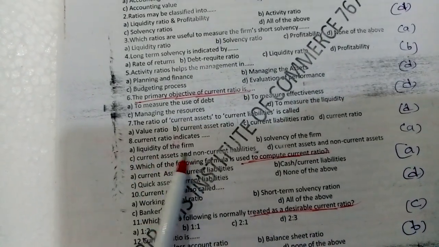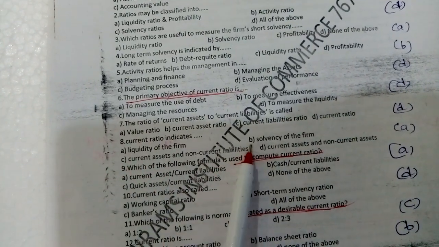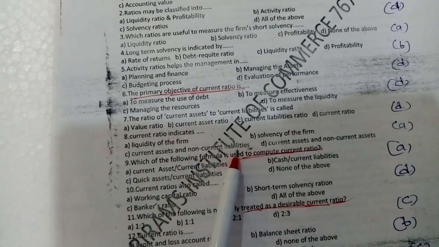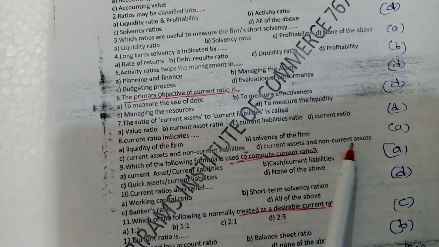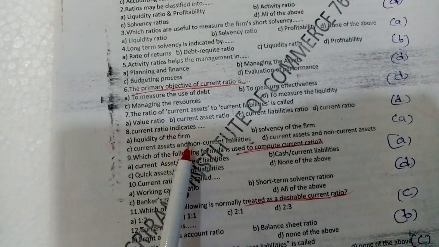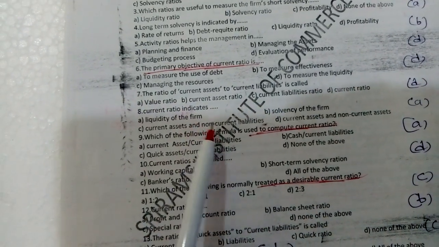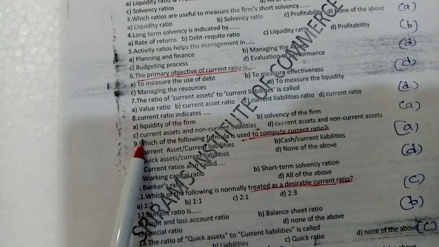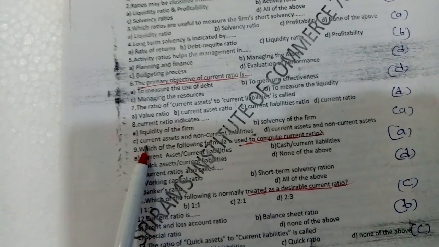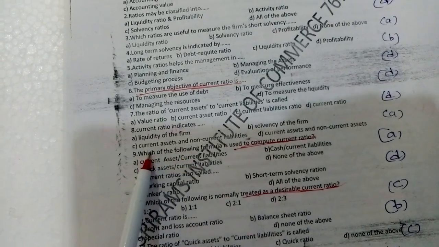Current ratio includes: A option is liquidity of the firm, B is solvency of the firm, C is the current assets and non-current liabilities, D is the current assets and non-current assets. A's answer is liquidity of the firm. Current ratio indicates the current position of the company's finance. Means what is the net cash in the organization in the duration of time. So liquidity of the firm.